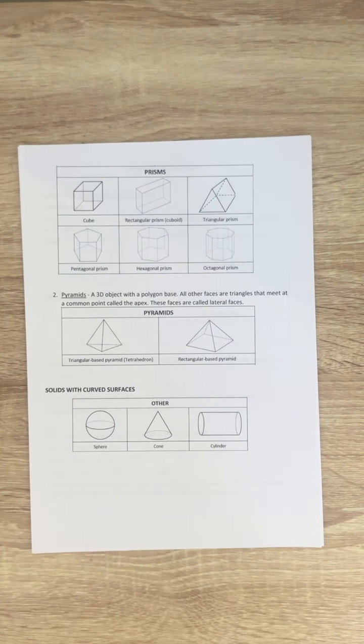So here we've got a triangular based pyramid, otherwise known as a tetrahedron. Then we have a rectangular or a square based pyramid, obviously again named by the shape of its base. So those are the polyhedra groupings.